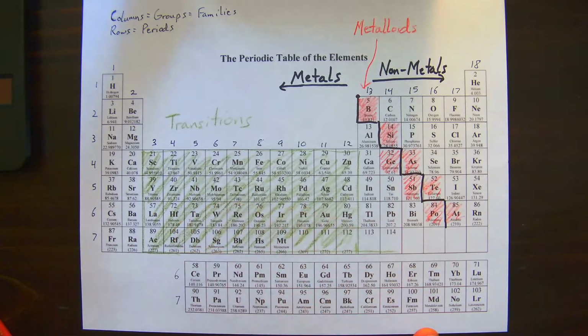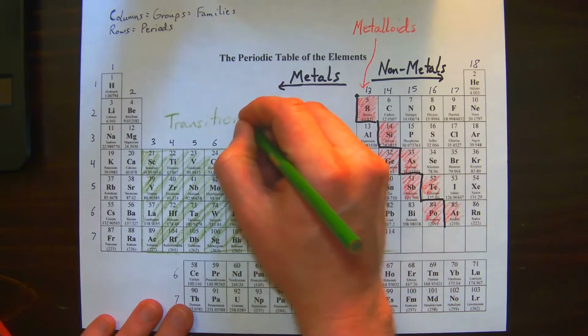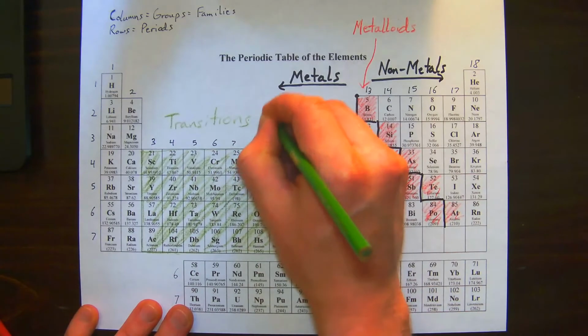There are more designations within the metals. Technically, these are called the alkali metals. These are the alkaline earth metals. These are inner transition metals, and that's split up into the lanthanide series and the actinide series. But again, that's not something that I need you to memorize for this class. If it comes up, we'll talk about it. But right now, I just want to give you the lay of the land. It is important to note that these are the transition metals, however.